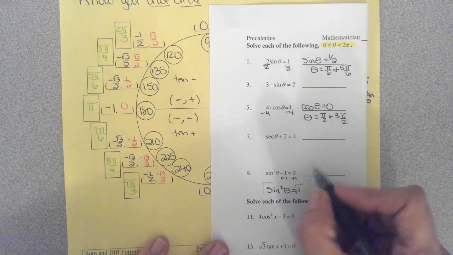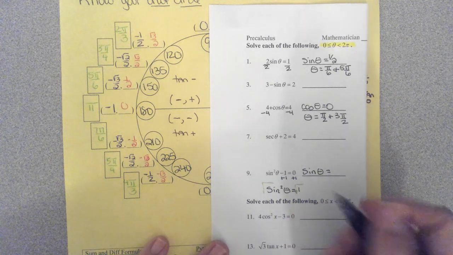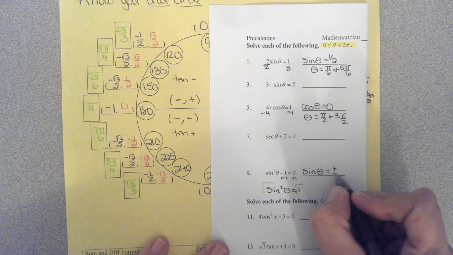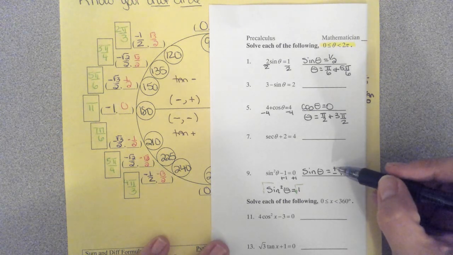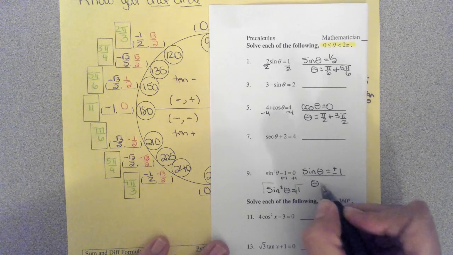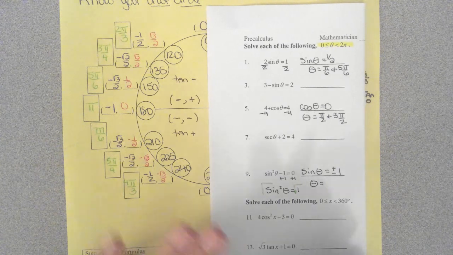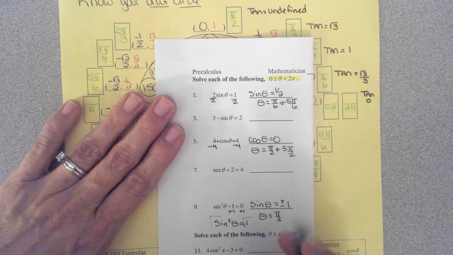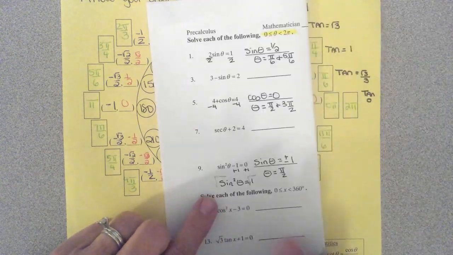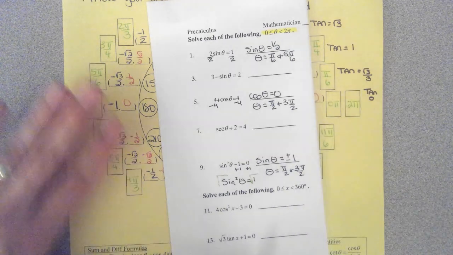And anytime you take a square root of a number, we have to remember the square root of 1 is not just 1. It's plus or minus 1. So I'm looking for where on my unit circle does sine equal positive 1 or negative 1. Well, sine is y, so it equals positive 1 at pi over 2, and it equals negative 1 at 3 pi over 2. So again, I have two answers.